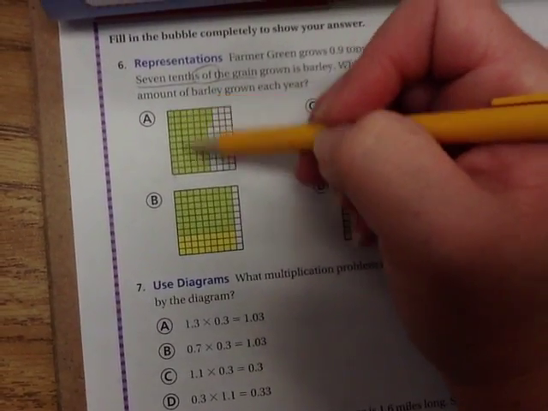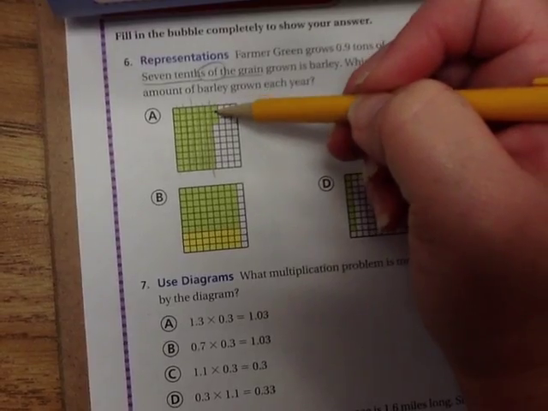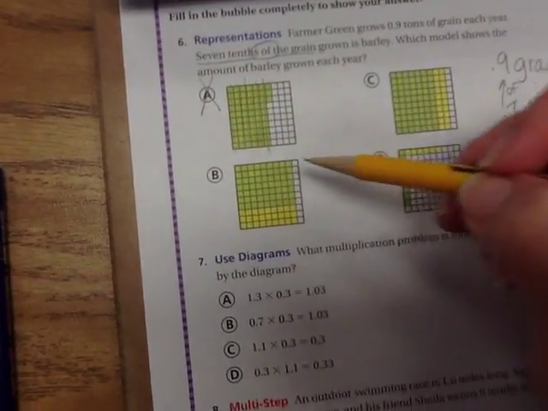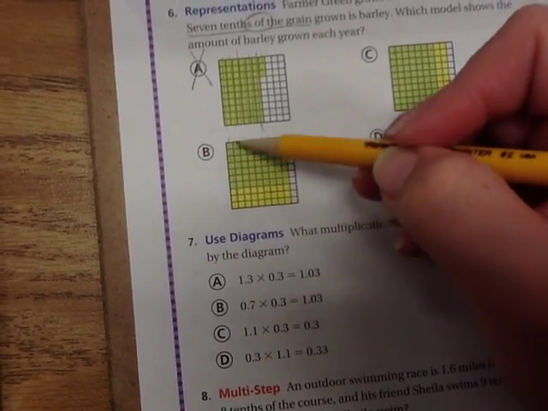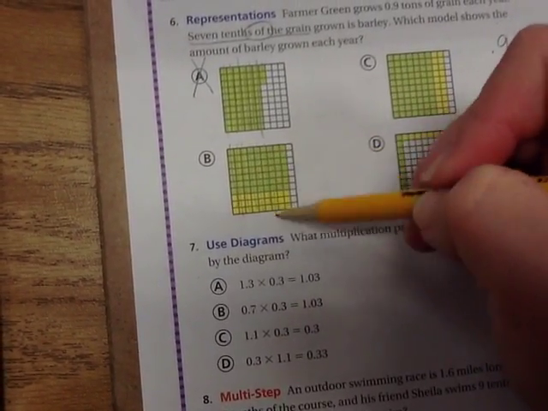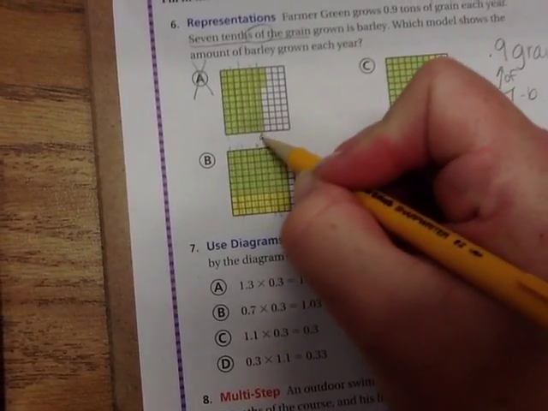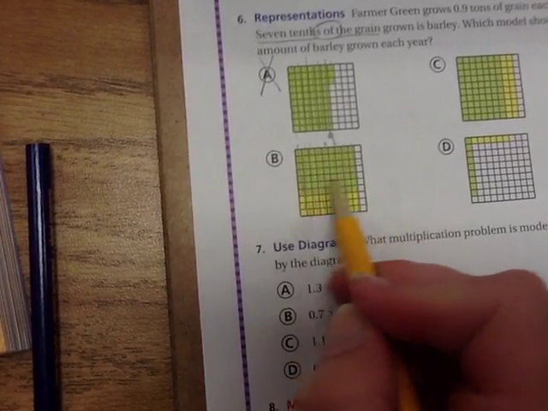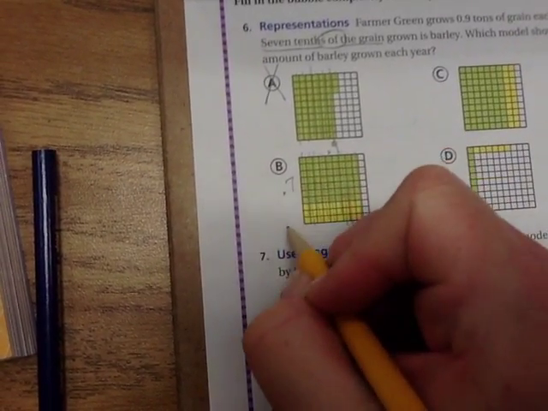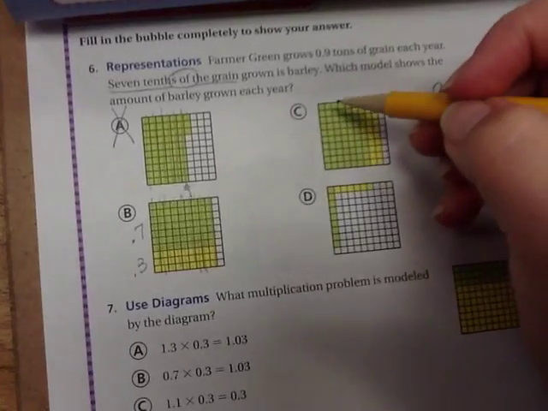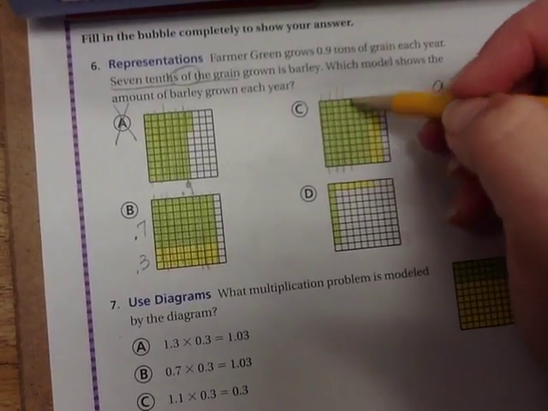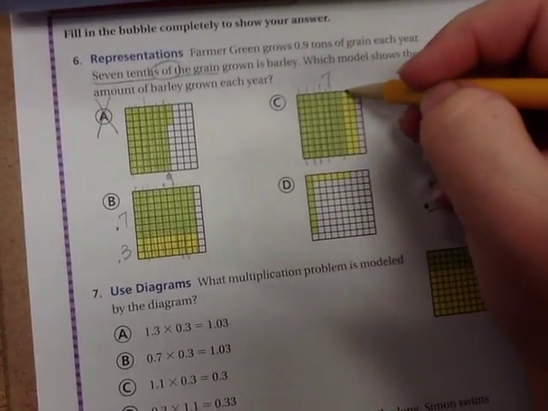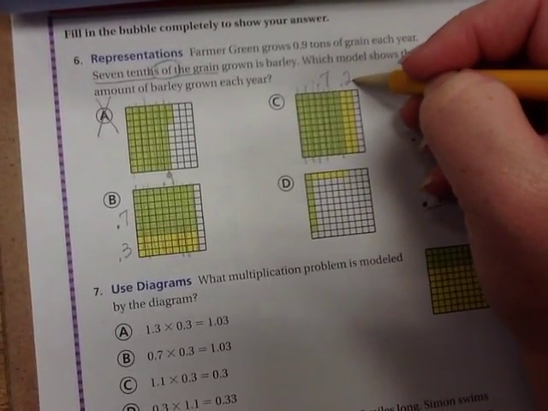Well, 1, 2, 3, 4, 5, 6. That's not even 7/10. That's not even 9/10. Okay, let's see here. 1, 2, 3, 4, 5, 6, 7, 8, 9. Well, that's 9/10. That's working with one of my numbers. 1, 2, 3, 4, 5, 6, 7 tenths and 3/10. Okay. 1, 2, 3, 4, 5, 6, 7. Sweet. 7/10. And I've got 2/10 of another color.